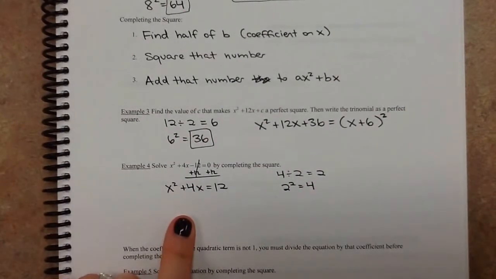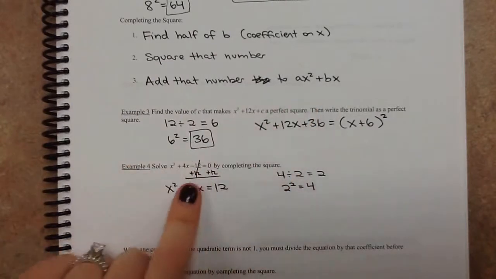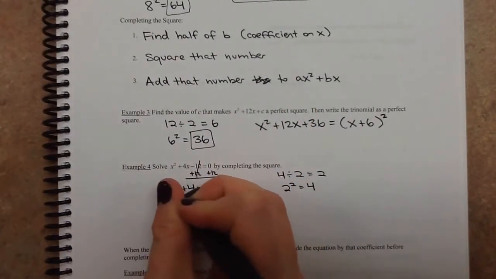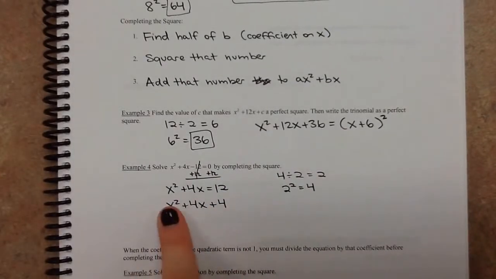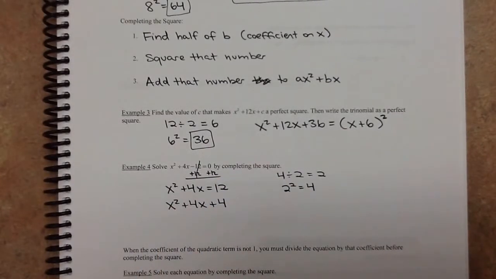So 2 squared gives me 4. And then add that number to what I have on the left. So x squared plus 4x, so add the 4. So now this is a perfect square, and I'm going to be able to simplify it down the way I want to.